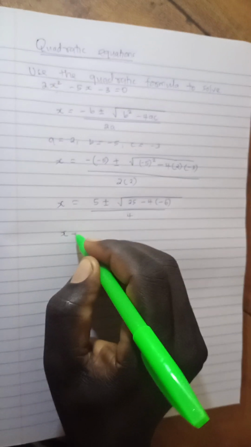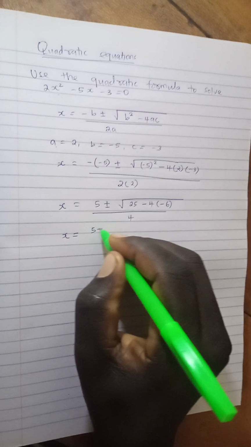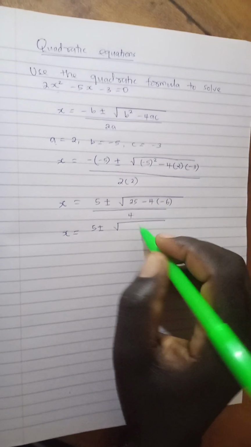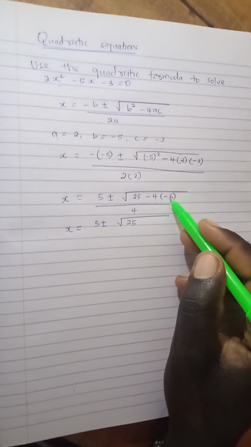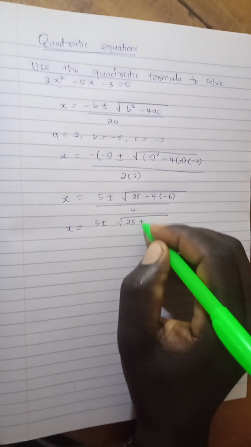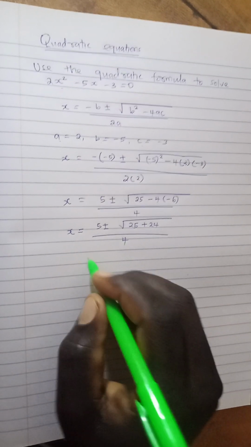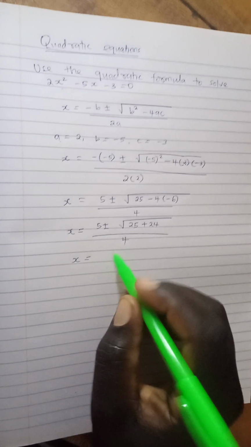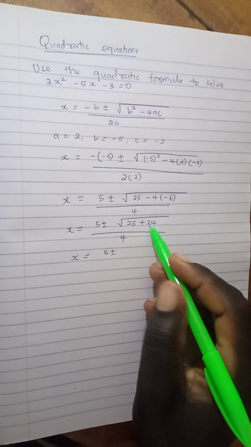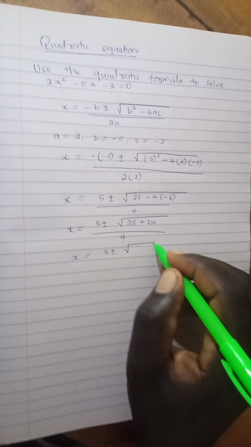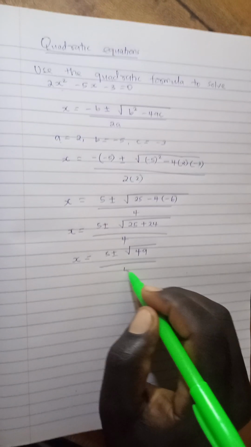Then our x will now be 5 plus or minus the square root of 25. So we have -4 times -6, which will be positive 24, all over 4. Now we have our x as 5 plus or minus the square root of 25 plus 24, which is just 49. Then we have over 4.